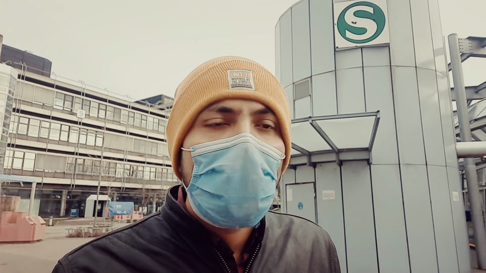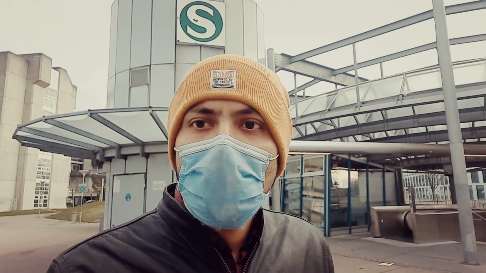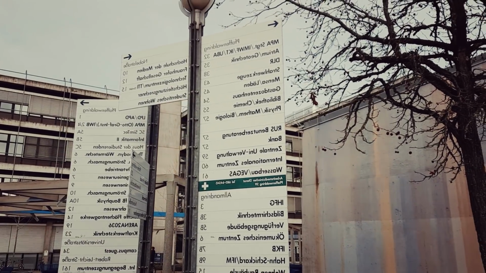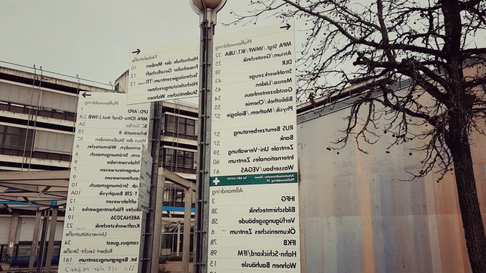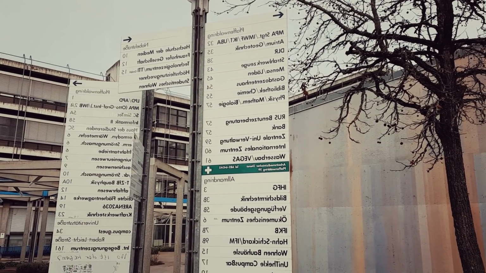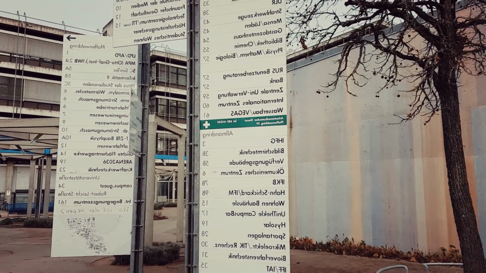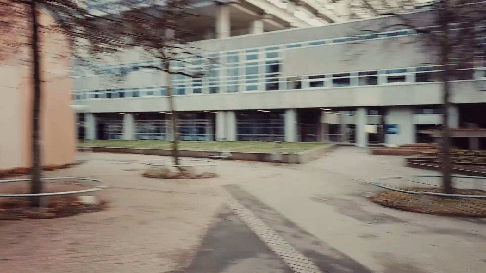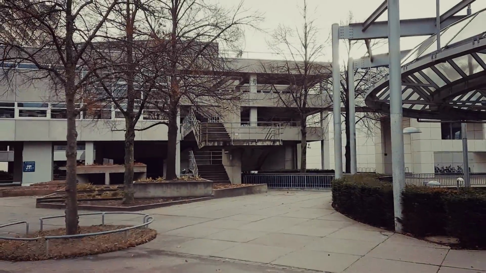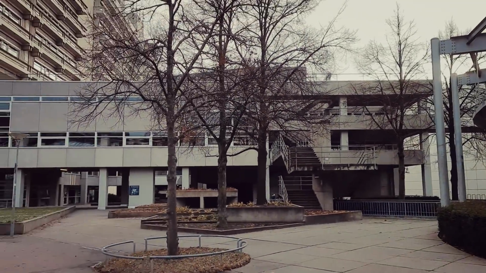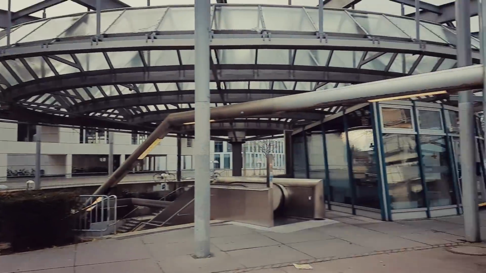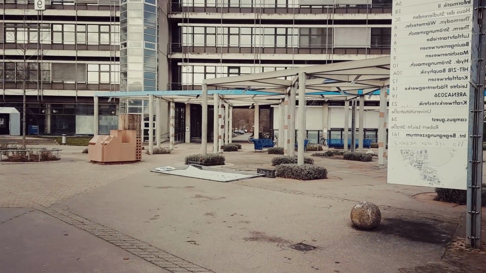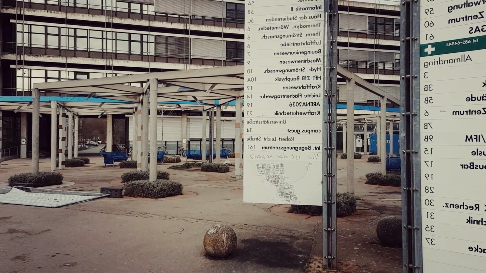And I'll show you the other departments of the university. Right now I'm standing in front of this signboard, which is totally in front of the S-Bahn station. There you can see where you want to go, and right now you can see I'm in the middle of this university. Some departments are on this side of the university, and some departments are on that side. So I will show you one by one, and I'll try my best to show you all of the departments.